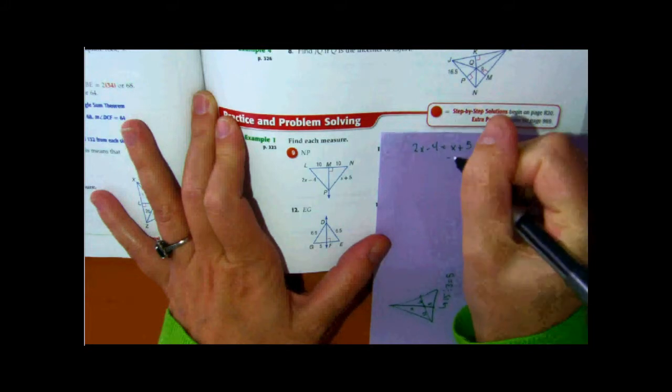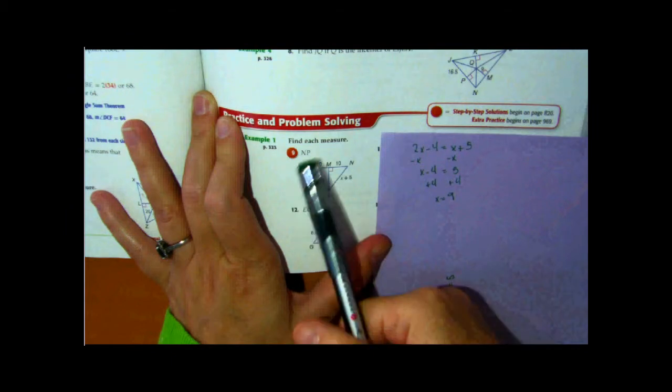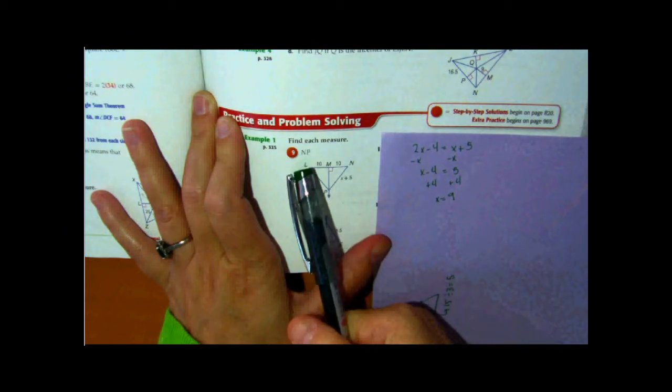So I subtract x from both sides, and I get x minus 4 is equal to 5. I add 4 to both sides, and I get x equals 9. But I'm not trying to find x, I'm trying to find NP. And the NP is x plus 5. So 9 plus 5, so 14.